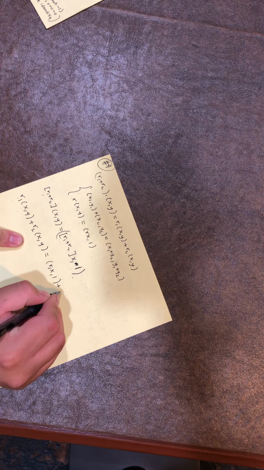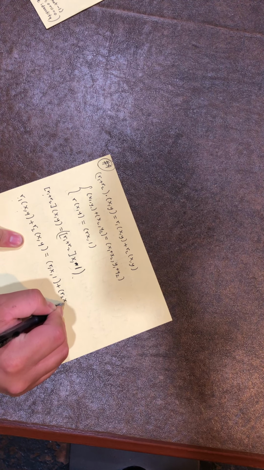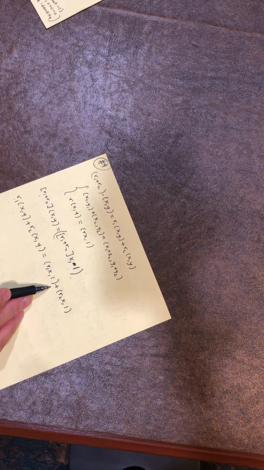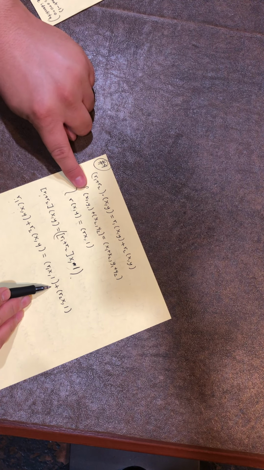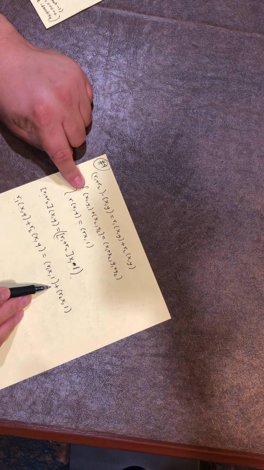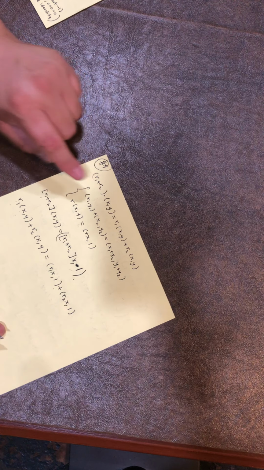And likewise for this, I'm going to get R2x comma 1, following this definition up here. And then now to add them up, I'm going to follow the definition of addition, which is this definition up here, add corresponding terms.